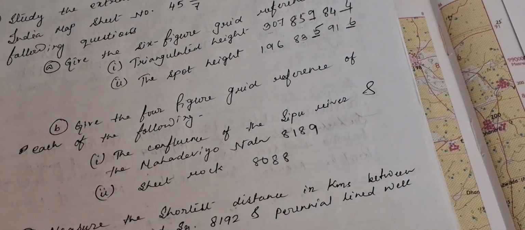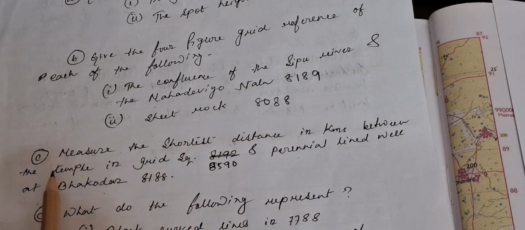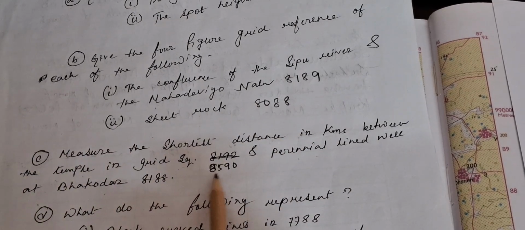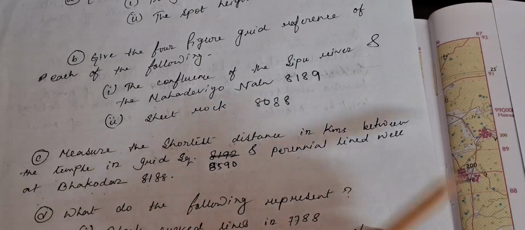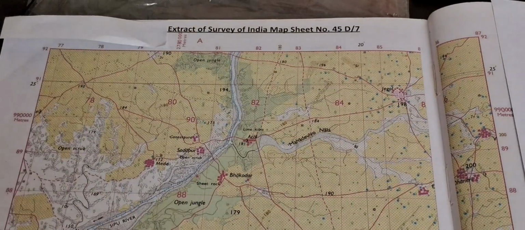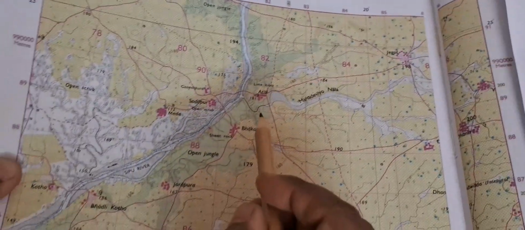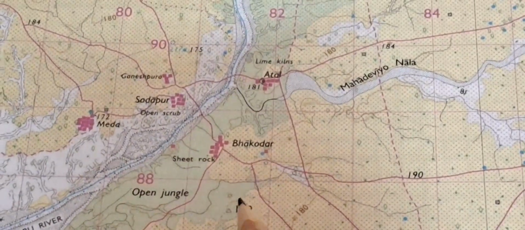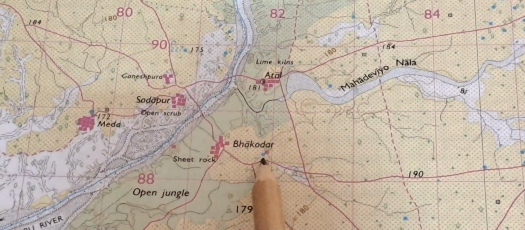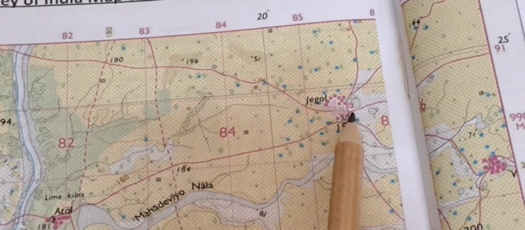Okay. The next question is, the shortest distance in kilometers between the temple in grid square 8590 and the perennial lined well at Buckfordar, that is 8188. So this is the Buckfordar lined well with the dot in sky blue color, and here is the temple.